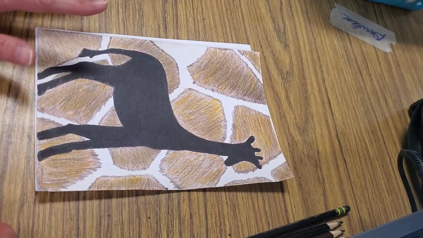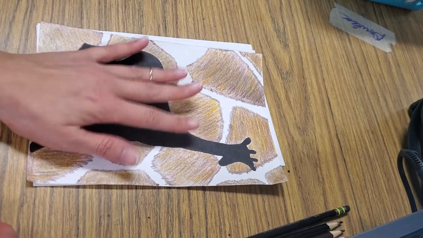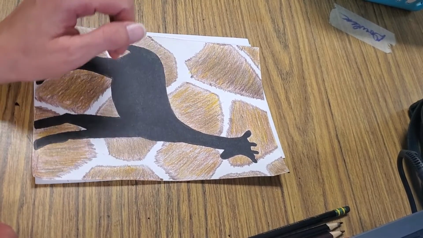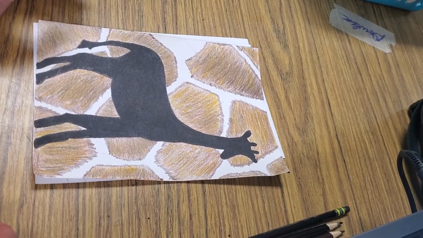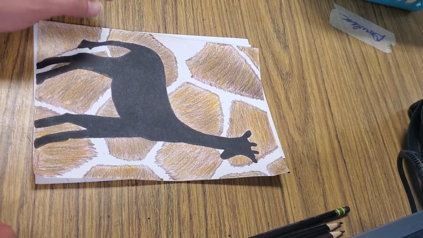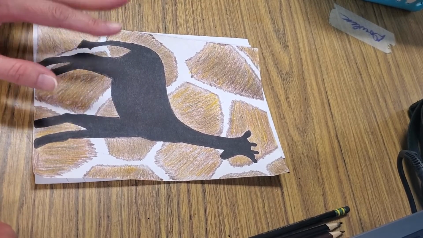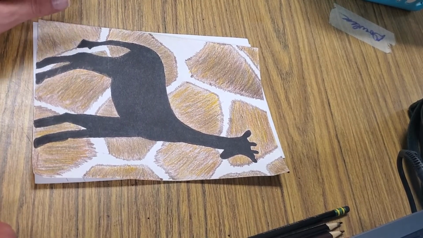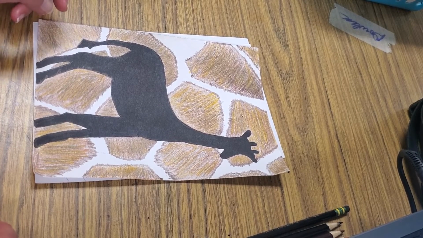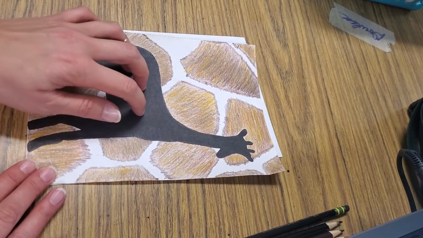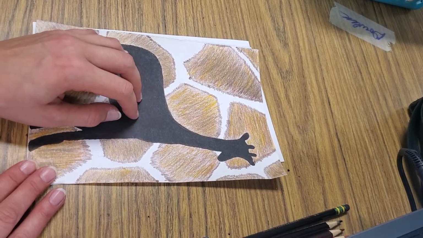But what we're gonna do is we're gonna draw. You're gonna choose whatever animal you want. You can do a giraffe if you want to do a giraffe, which is the example I'm gonna give you, and choose whatever kind of animal you want with a specific print. And then you're going to draw the outline of whatever kind of animal it is you've chosen that has a print, and then color it in black to make it a silhouette of that animal.